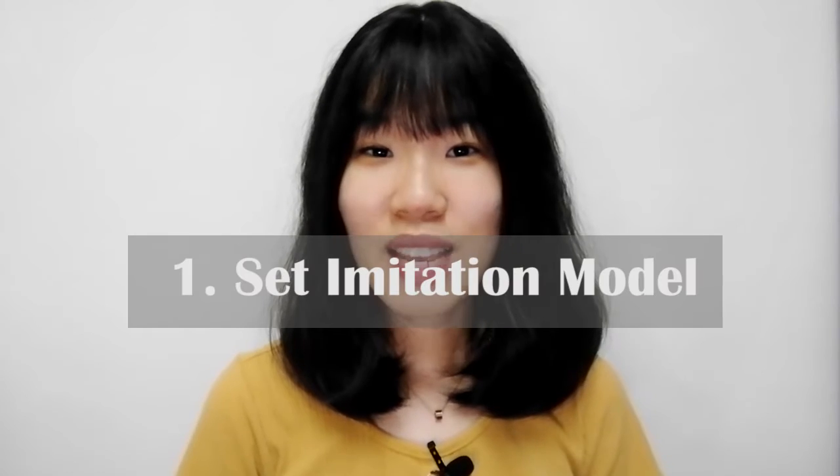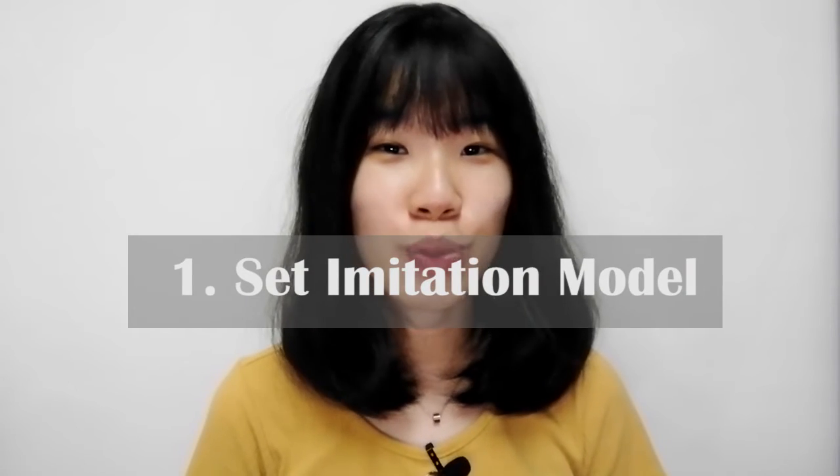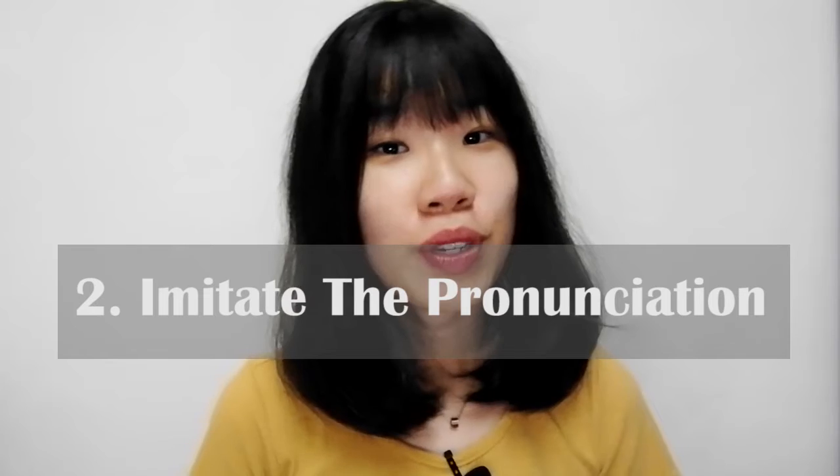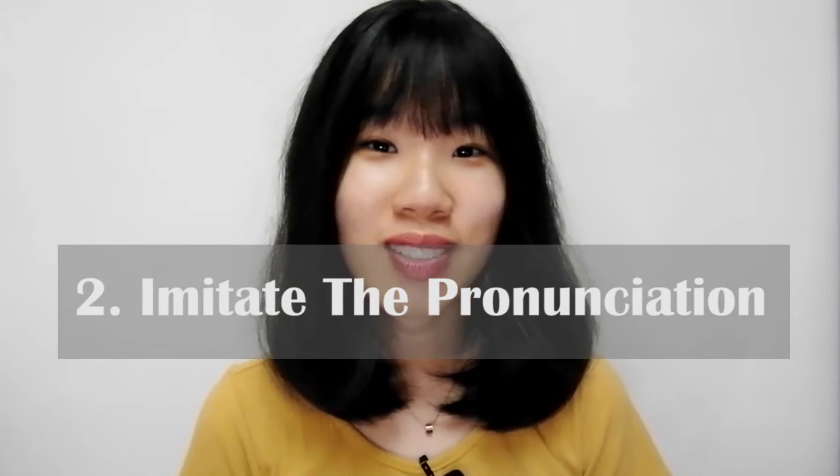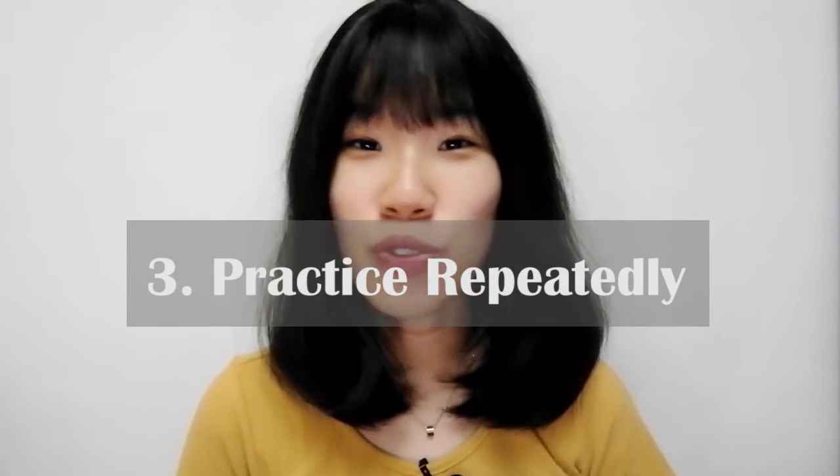We learn initials through imitation and practice. Set an imitation model, for example, a tutor. We learn from the tutor, follow the way he or she pronounces the initials. We imitate, then practice repeatedly, as practice makes perfect. During the learning process, we learn initials one by one. After mastering this one, then only we move to the other.